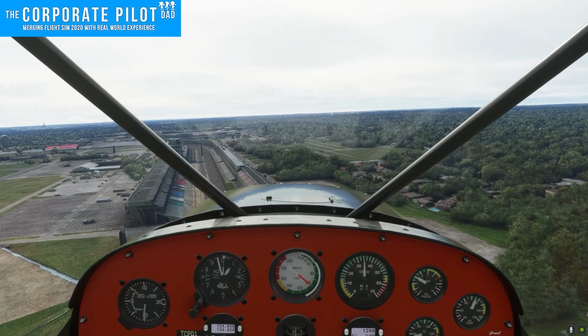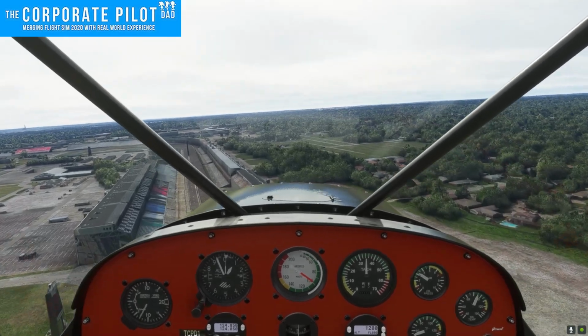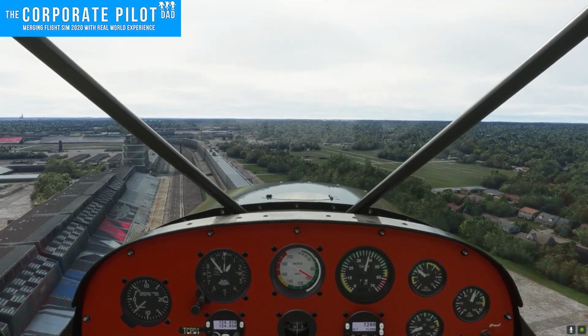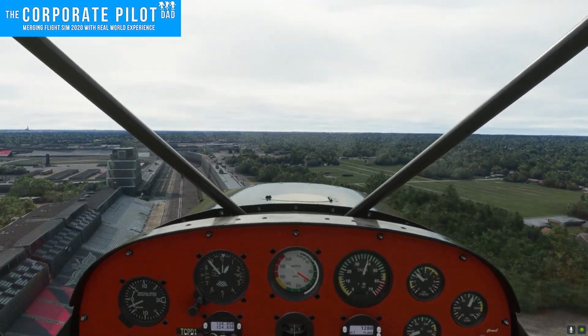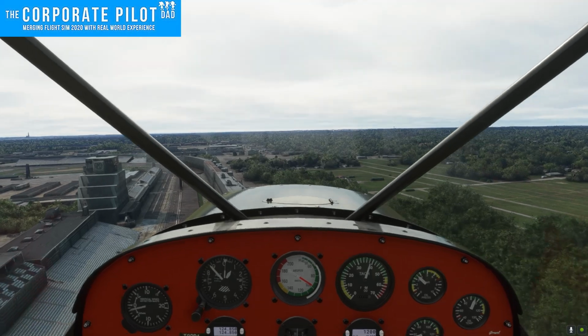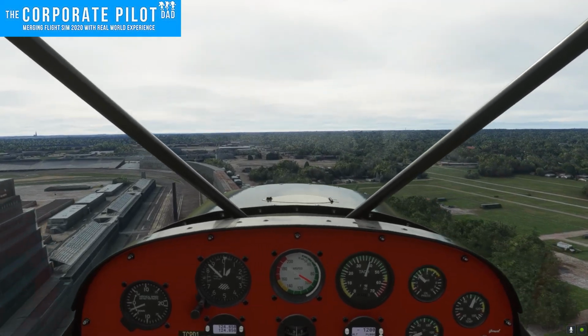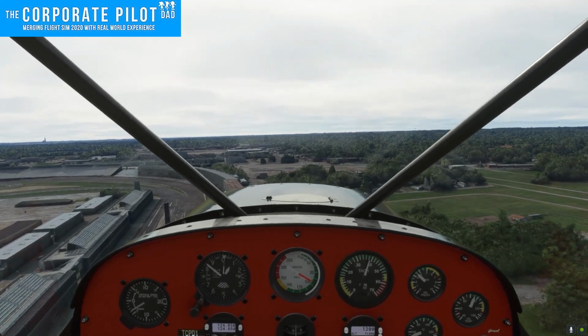So when we're flying a traffic pattern, we need to make a rectangle over the ground. And if there's no wind, then we would just fly downwind. We'd be parallel to the runway. Base and crosswind, we'd be perpendicular. But that's not usually ever the case. There's always wind, so we always need to correct for wind to fly a perfect rectangular path over the ground. And that's what this is going to help us practice.